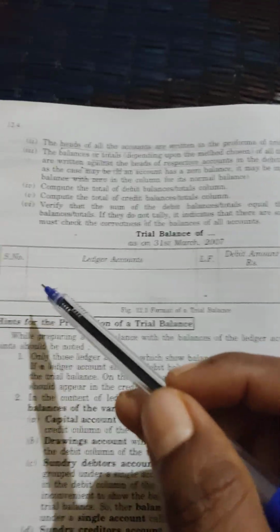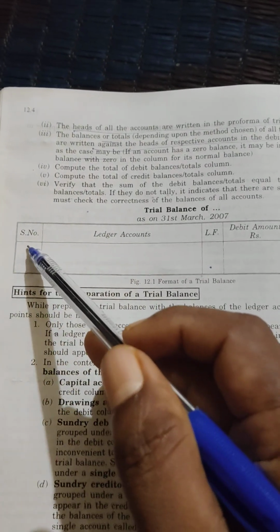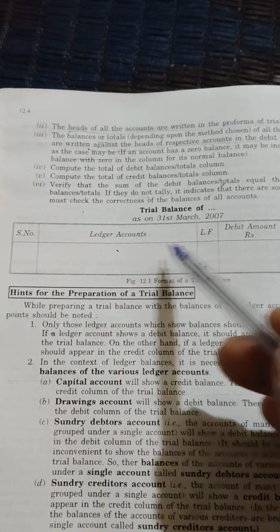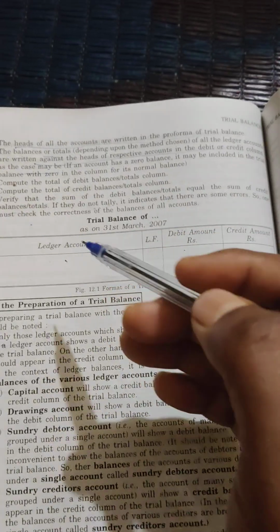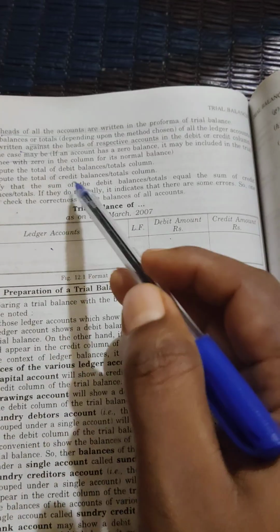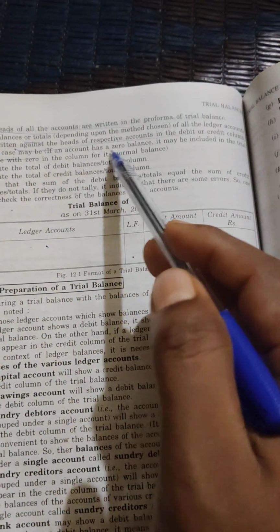Here you can see a format of the trial balance: serial number, ledger accounts. We put the serial numbers, then list the ledger account names, then the debit and credit balance. There are different formats of the trial balance we will discuss later, but here you can put the ledger name, then the debit and credit balance.